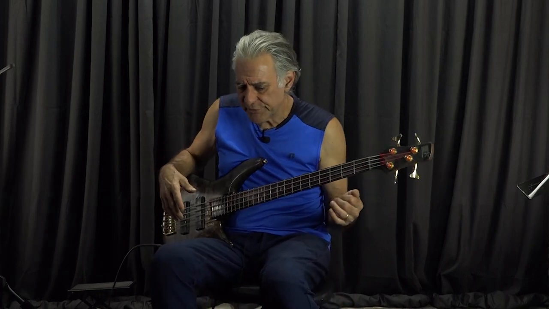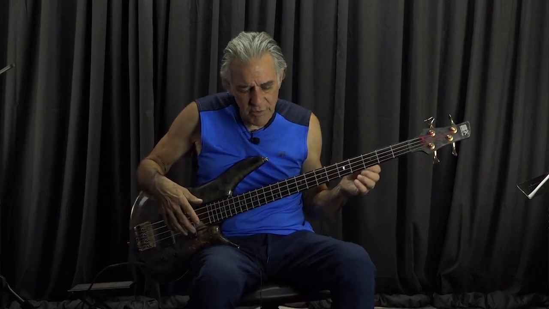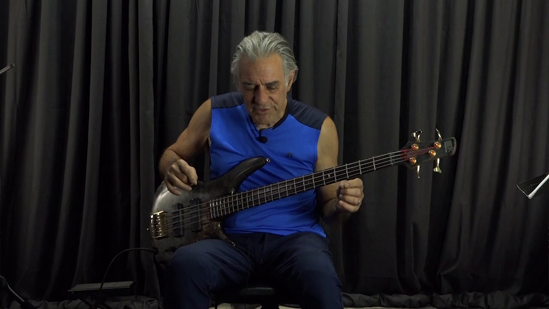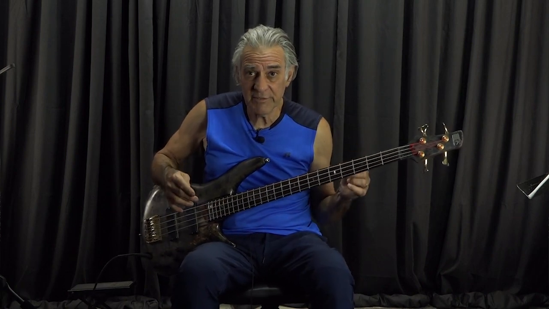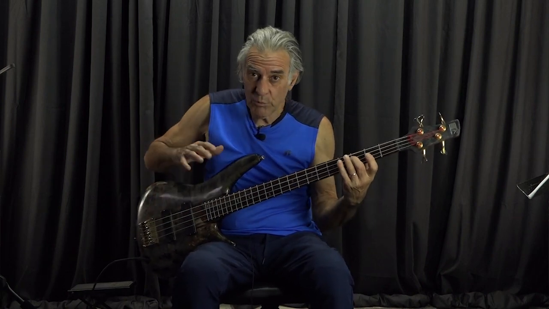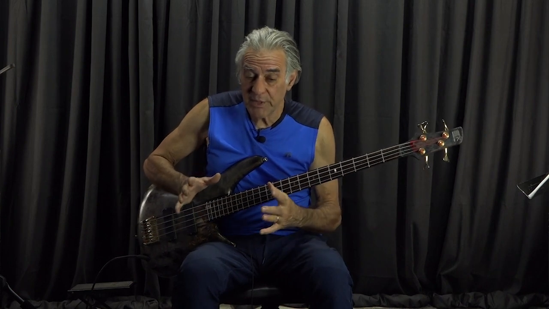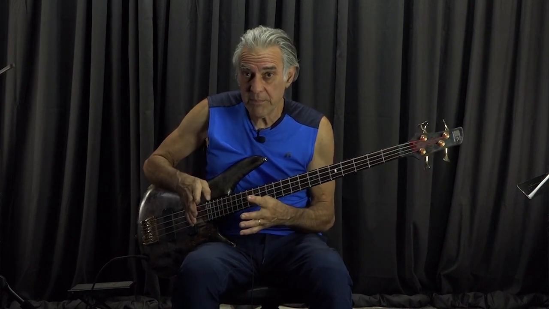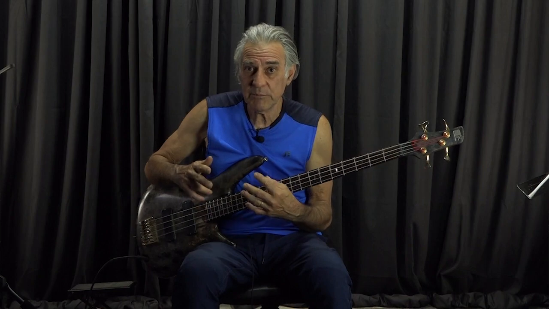The next 2 examples are 7 and 8, and they do a similar thing, but you put the eighth notes on the third beat instead of the second beat. So, and you also alternate. The first time you play the eighth notes on the third beat, you use a third, and the second time you use a fifth.